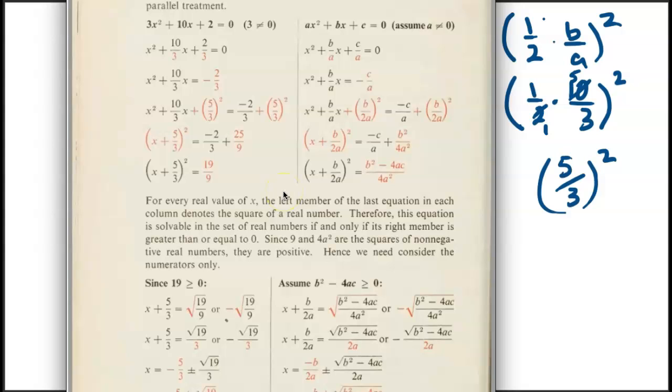Right, so the easy way to think about completing the square is you take, after you divide by the lead coefficient, and you move the constant term to the other side of the equal sign, then you take the coefficient of the x term, cut it in half, and square it.